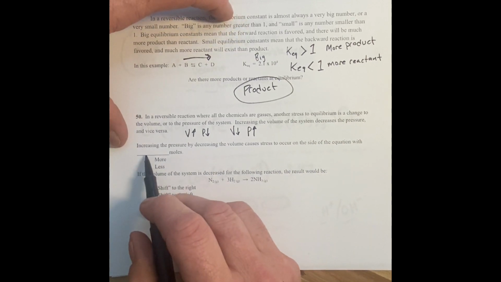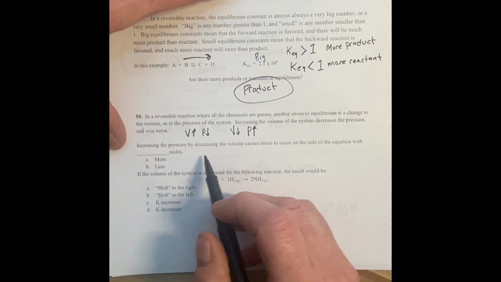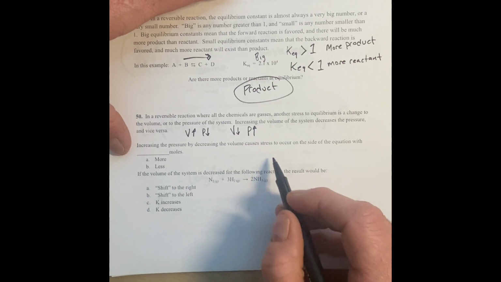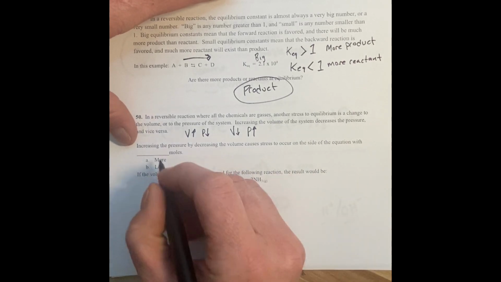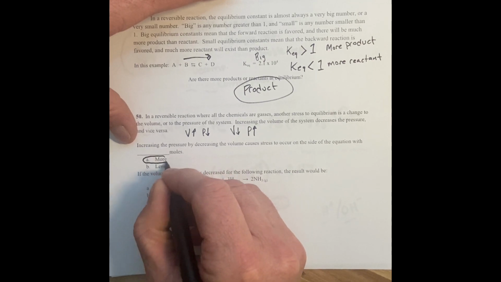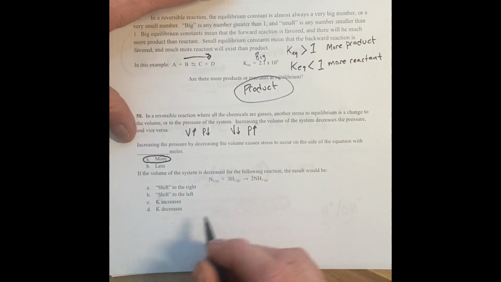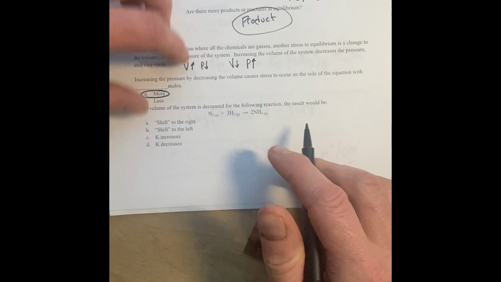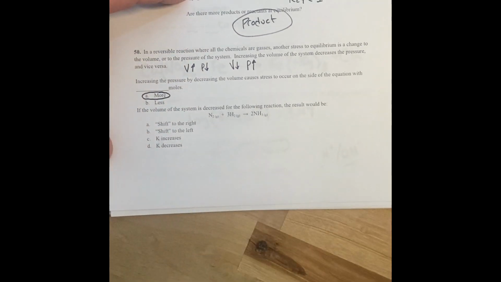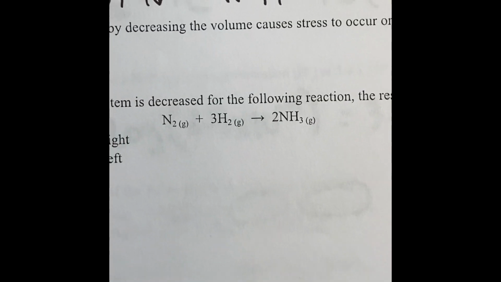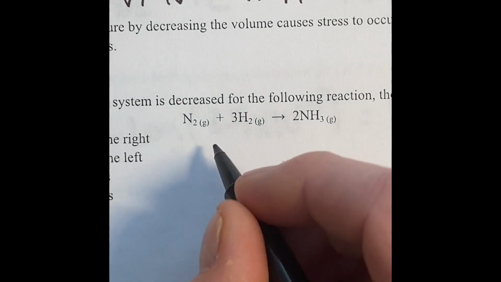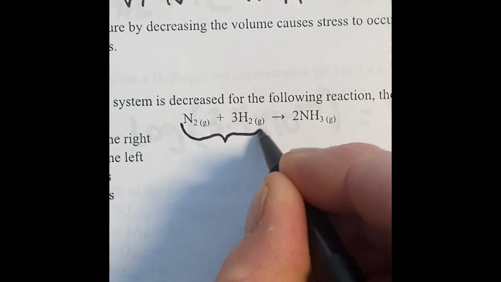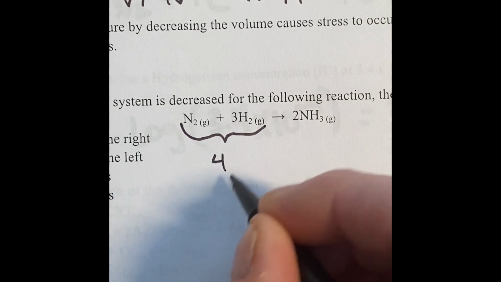So this just says increasing the pressure by decreasing the volume causes a stress to occur on the side of the equation with more moles. Here is a good example of that. This is a really good equation to show you this with. Here on the reactant side, we have 4 moles, right?